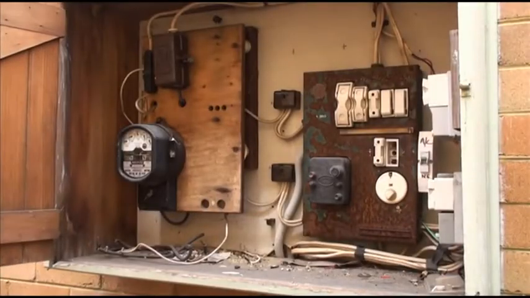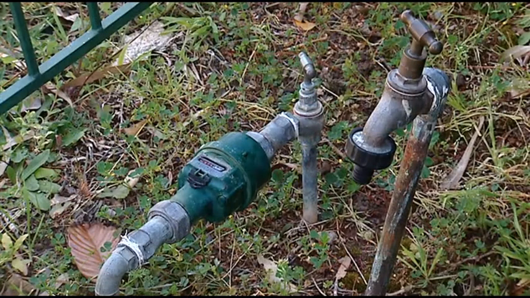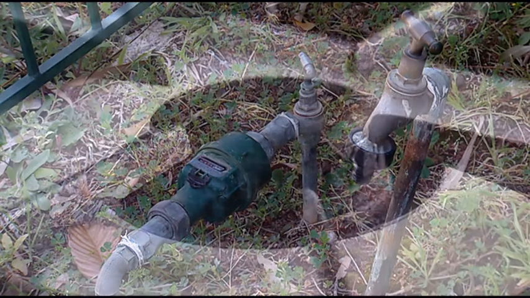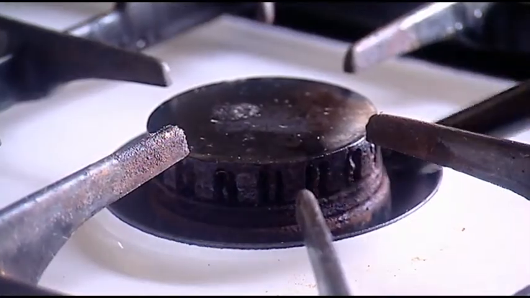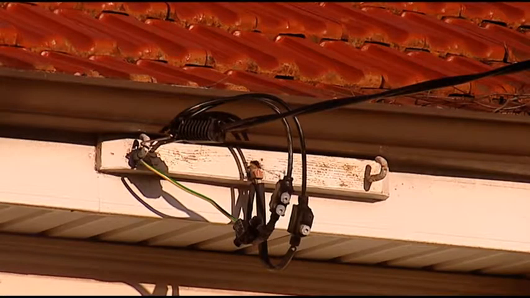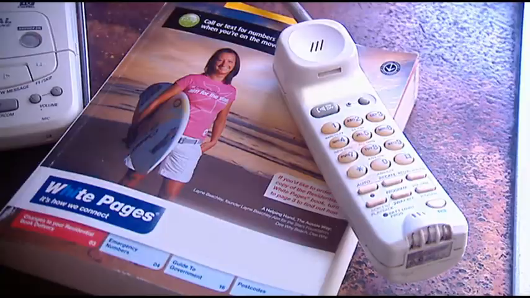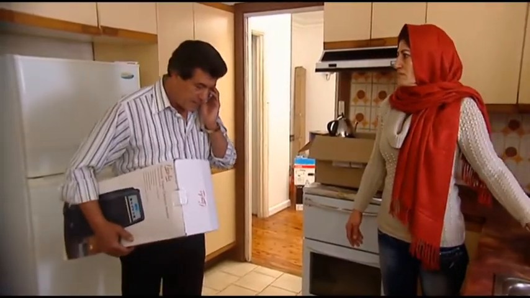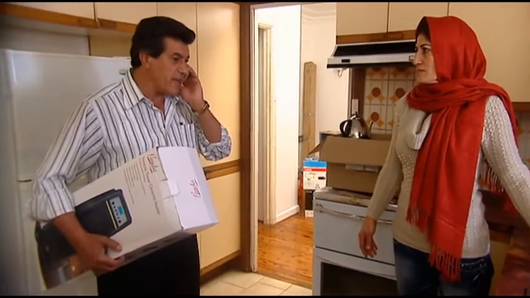In Australia, most properties have existing wires and pipe outlets already connected to utilities. This includes gas, electricity, phone line, and water. Some of them may not work until you have set up an account.